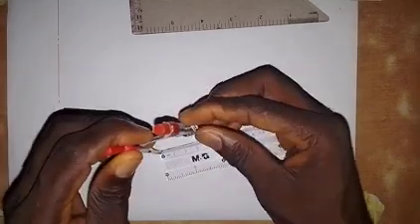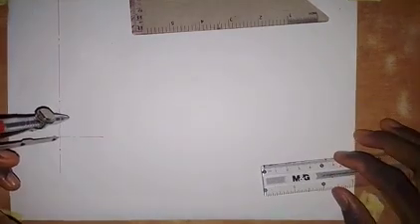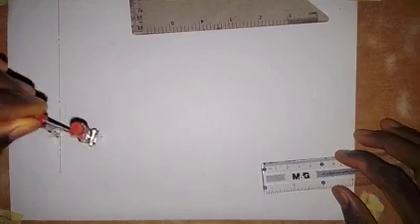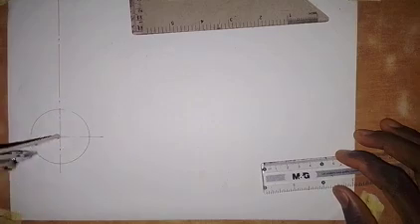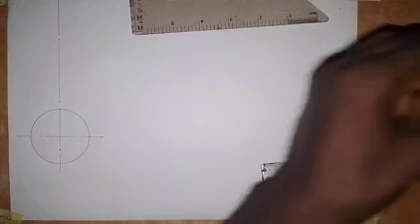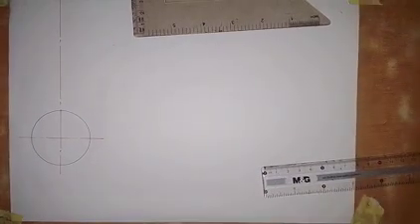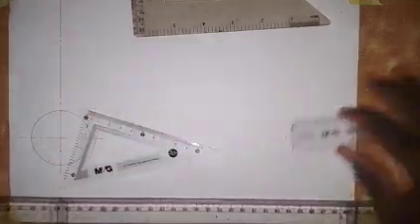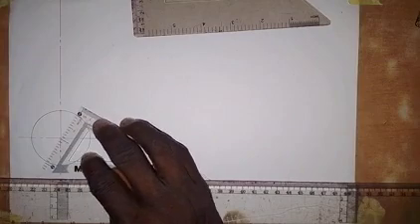So take a measurement of 25 millimeters on our ruler with the compass, putting the point at the center here, and we draw the circle like this. Having drawn this circle, the next thing we are going to do is divide this circle into 12 equal parts. We can make use of our set square to do the division into 12 equal parts.